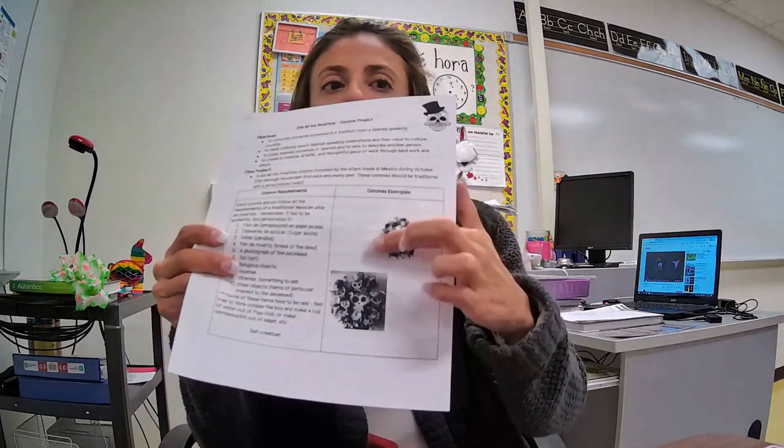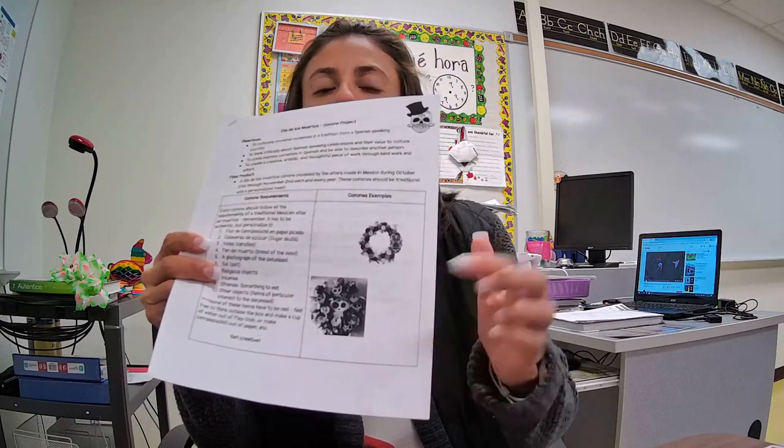Now, the pictures are right here. This is how they will look like, okay? Something like this. Now, there's so many elements, but I have 10 over here. Flor de cempasúchil, calaveras de azúcar. Flor de cempasúchil is the flower, the yellow flower.